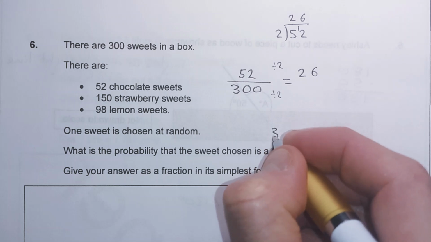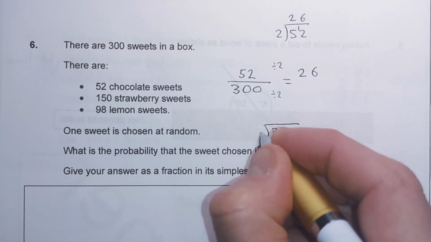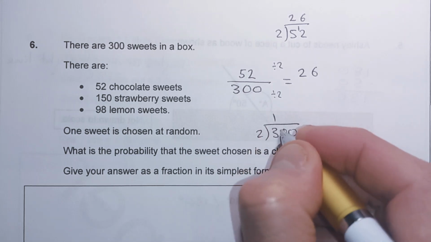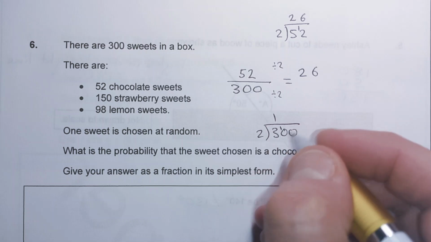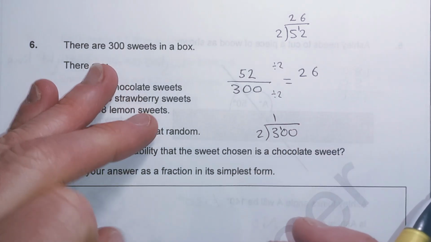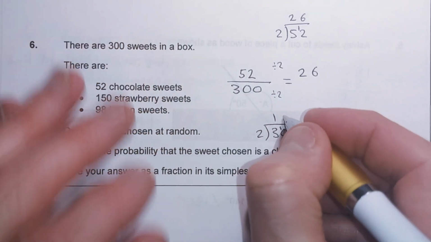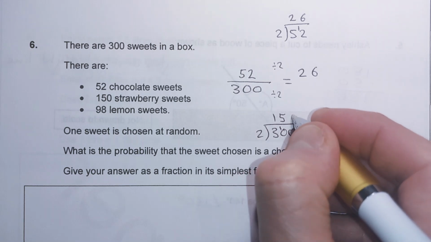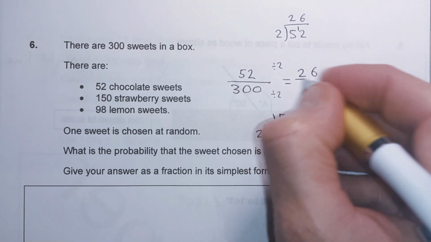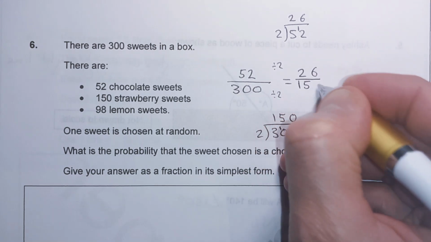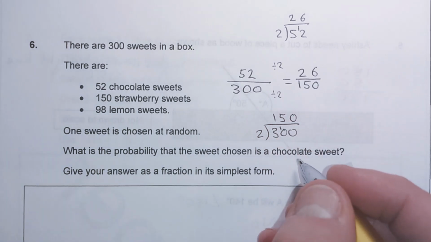And we also need to divide the 300 by 2. 2 goes into 3 once with 1 left over. 2 goes into 10. 2, 4, 6, 8, 10. That's 5 times. And 2 goes into 0, 0 times. So we can simplify this down to 26 over 150.